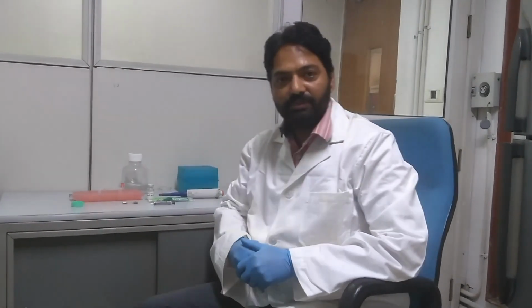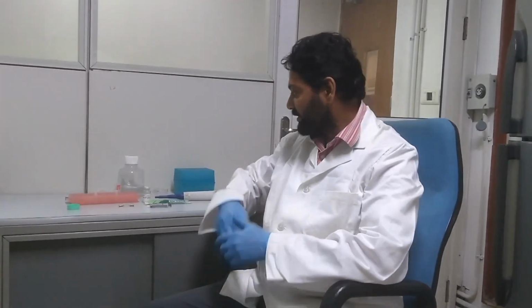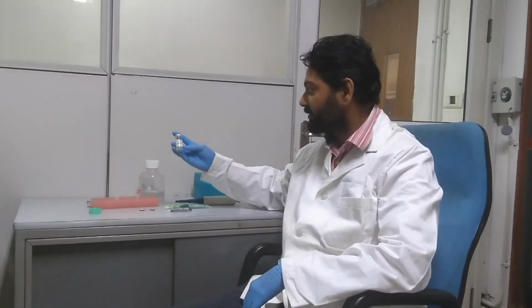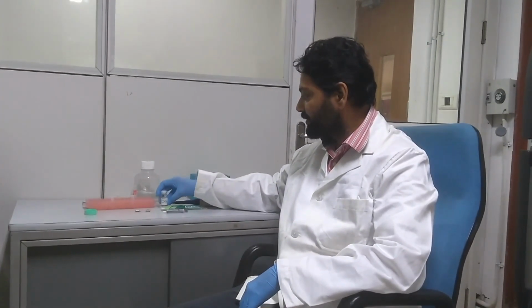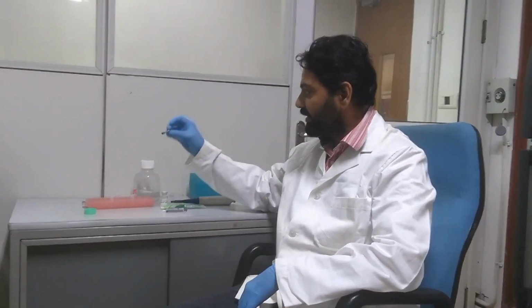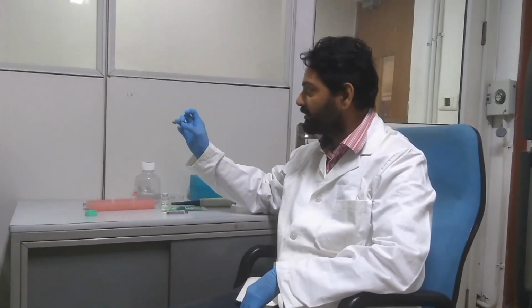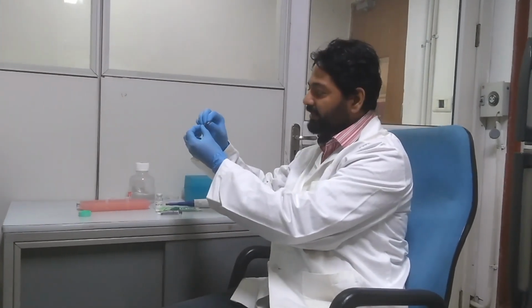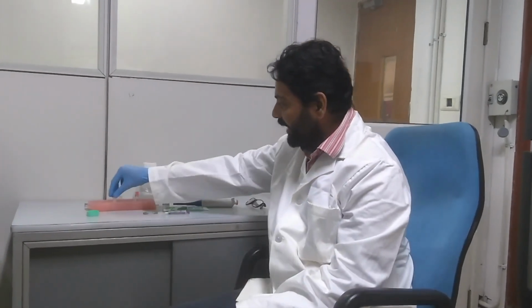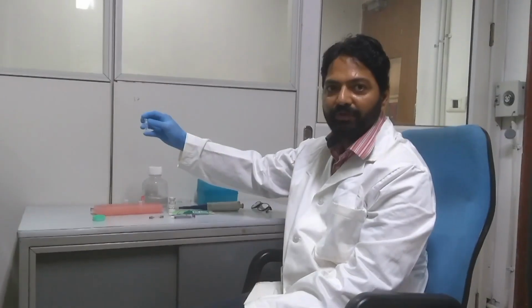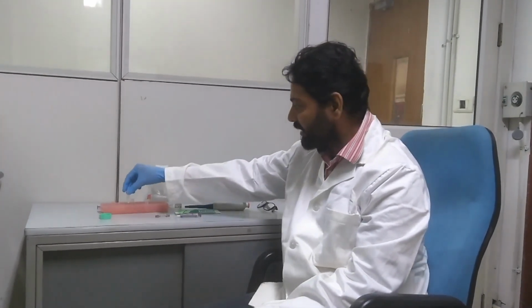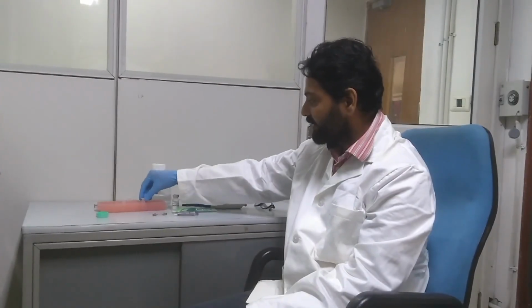So for the first step, we require several things like Freund's complete adjuvant. Here it is from Sigma. We need a microemulsifying needle, which has two openings connected with a fine needle. We need antigen which is purified and filtered, so there are no contaminations. It is a sterile solution of antigen.